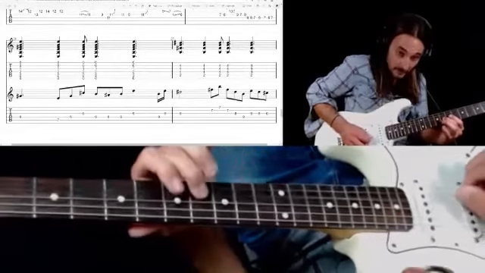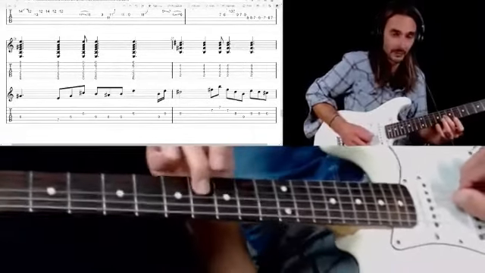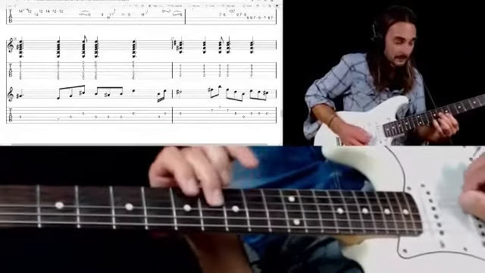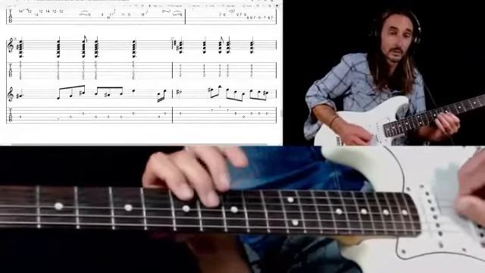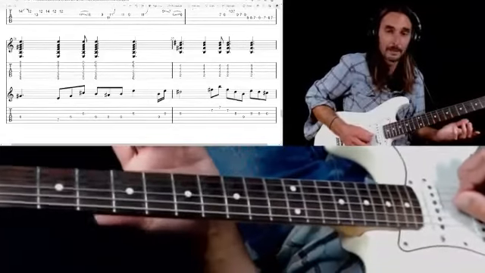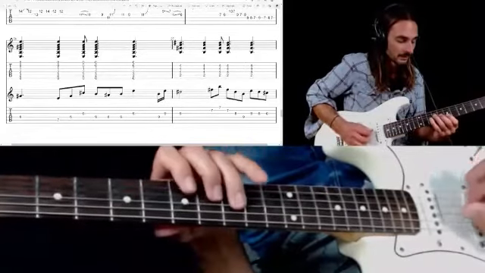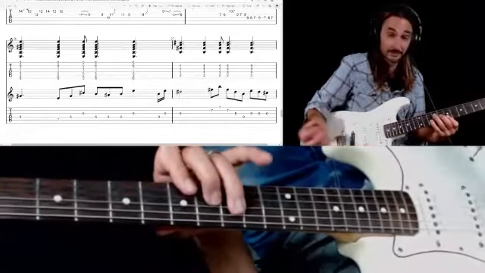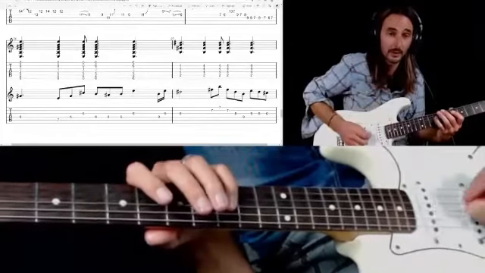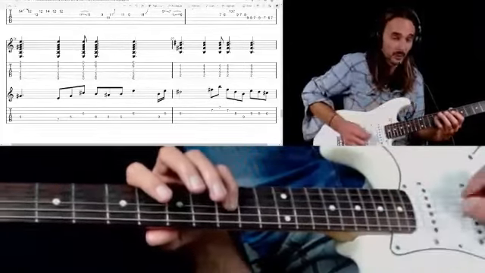Then, to land on the B, that's the third of B. Then he does, that is a B major arpeggio, right? I mean, right there's a B chord, right? And then he just does a scalar walk down to hit the B. Now we're on the downbeat of the E chord, but that's also the fifth chord tone of E.